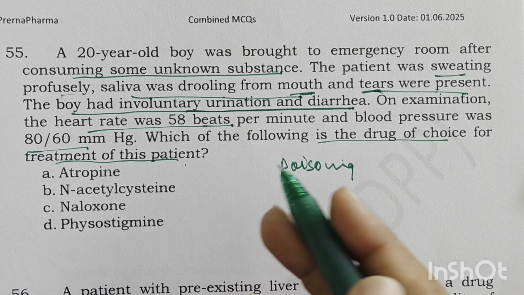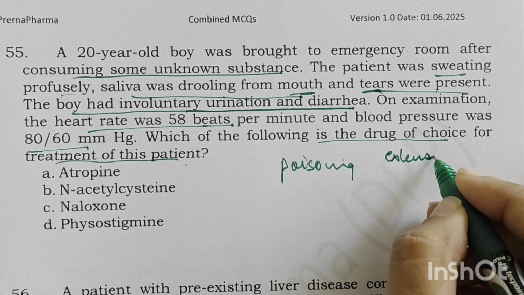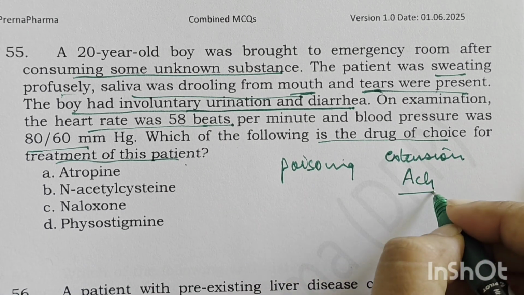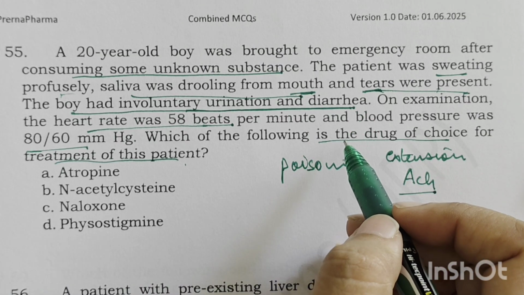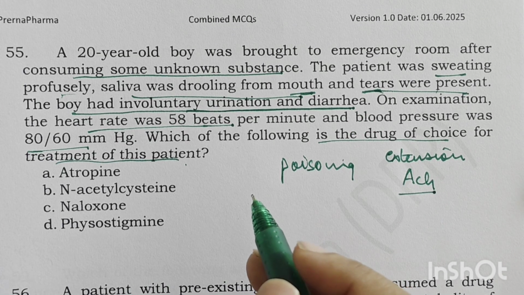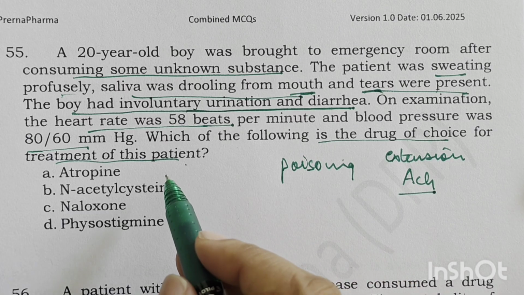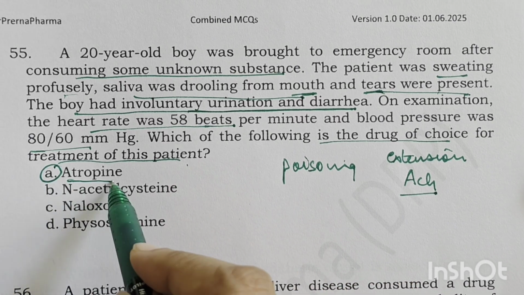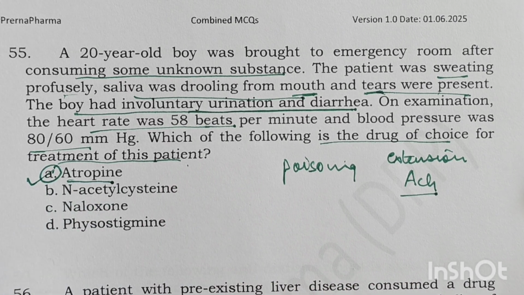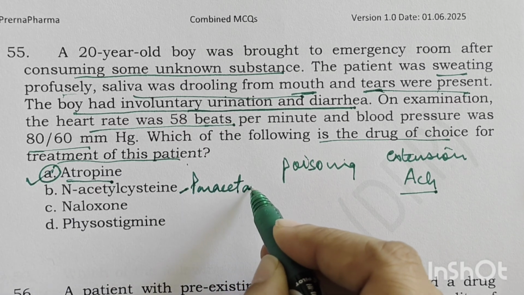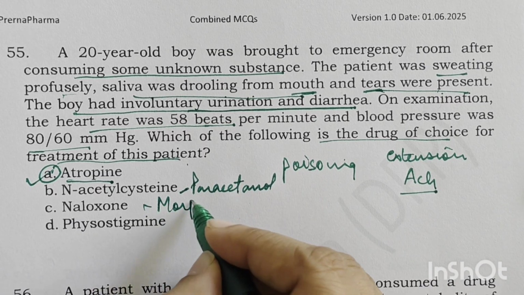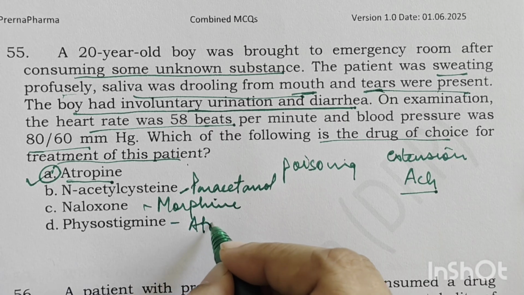So the symptoms are basically an extension of the acetylcholine symptoms. There is pinpoint pupil. The patient has salivation, bronchoconstriction, sweating, urination, bradycardia, hypotension, coma. Blood pressure and heart rate may rarely increase. Now atropine is the antidote, so out of the options that we have, atropine is the drug of choice here. N-acetylcysteine is used in paracetamol poisoning, naloxone is used in morphine poisoning, and physostigmine is actually used in atropine poisoning, right?